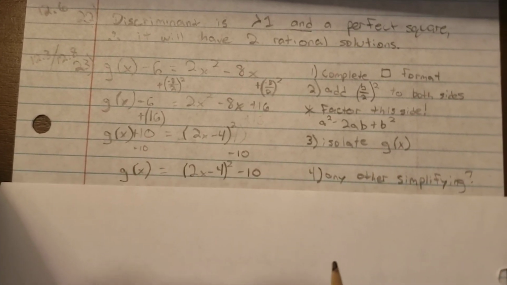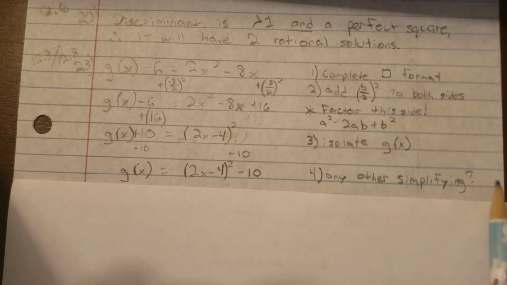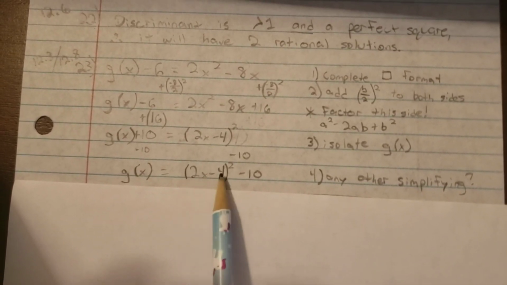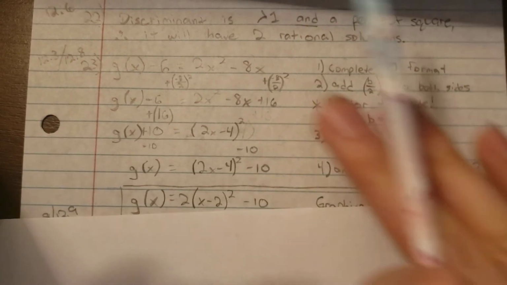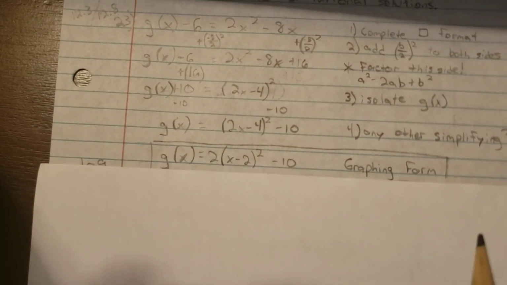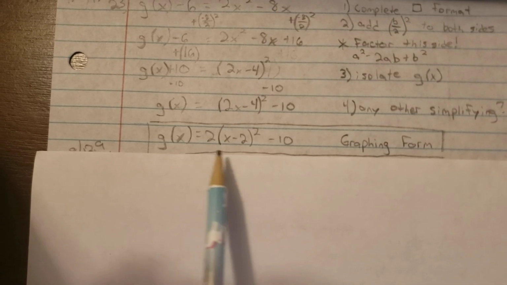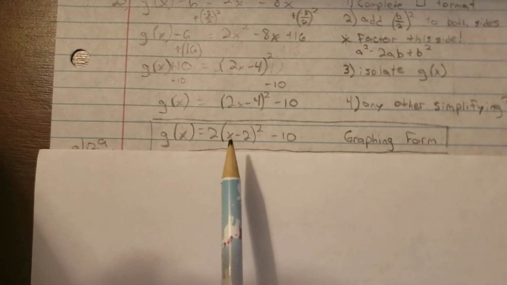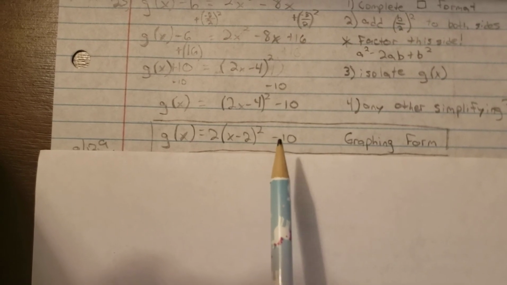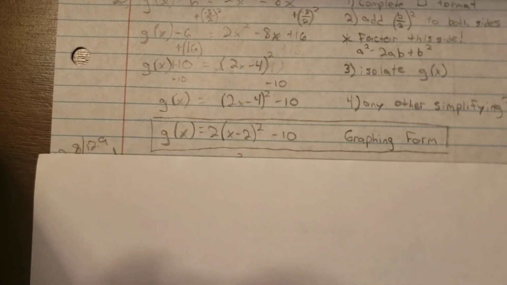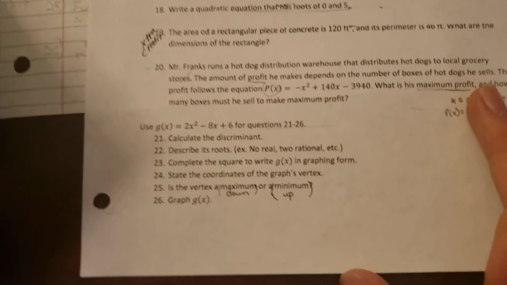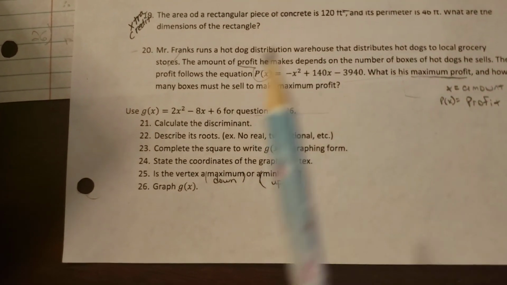Okay. Now, is there other simplifying I could do? Yep, you bet. I can remove this 2. And then I get graphing form, which looks like this. And again, that's the a times x minus h squared plus k. Booyah. Okay, number 24. I'm moving fast just because I don't want to waste your guys' time.